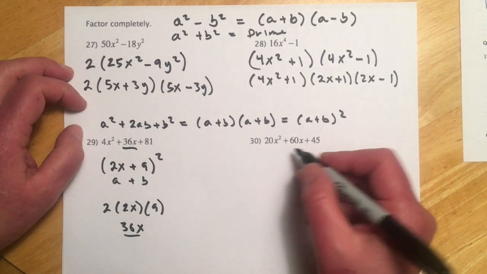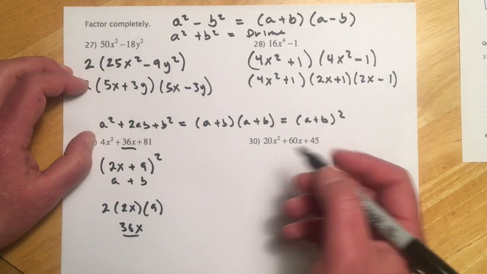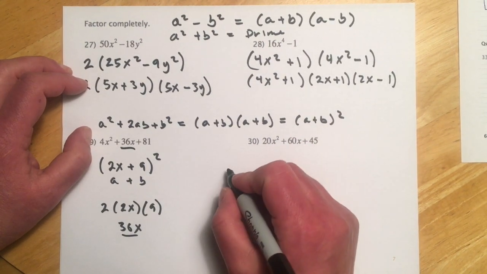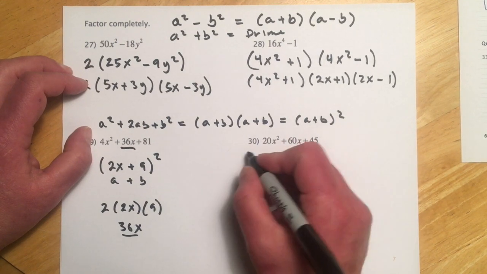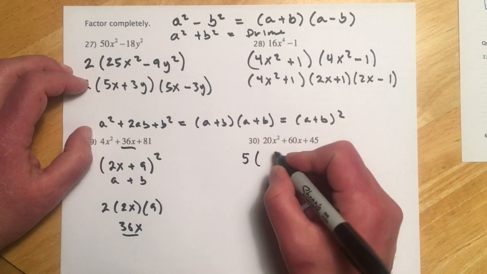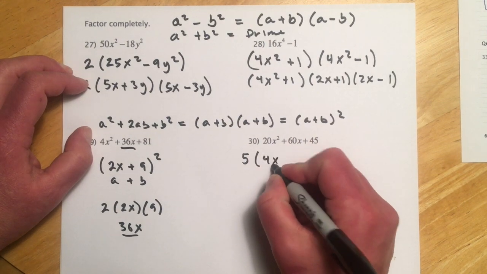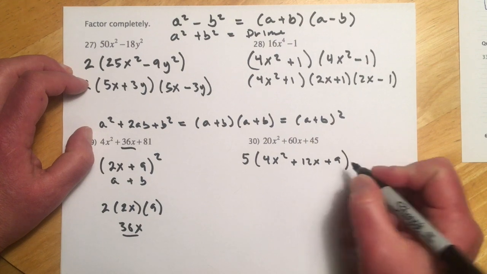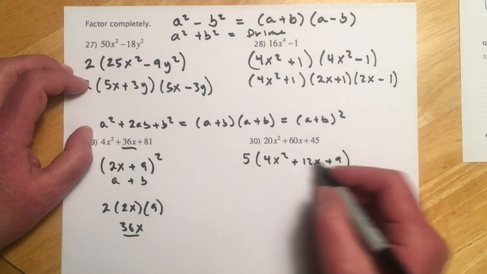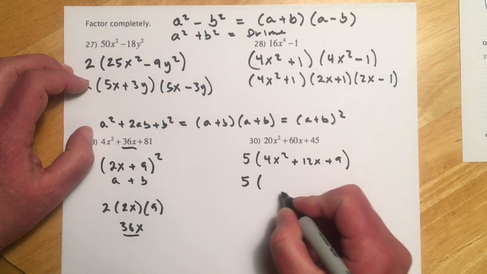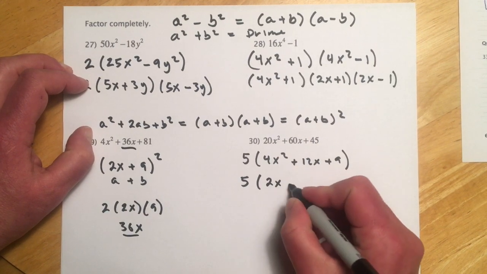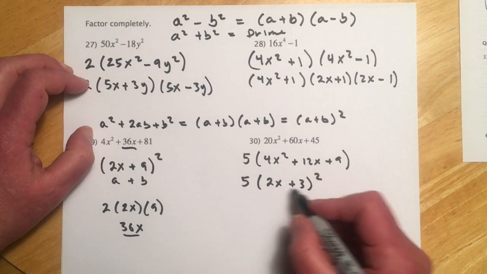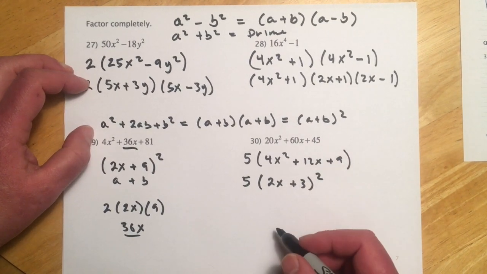So this one right now isn't squares on the ends, but we don't want to just run off and do magic method until we look for a GCF. And so here I can pull out, looks like, can we pull out a 5? So I'll do a 5 out front, and then that's going to give me 4x squared plus 12x plus 9. Now I can see the squares on the ends, so bring down the 5. This will be 2x plus 3 quantity squared. 2 times 3 is 6, doubled is 12, so that'd be our check.